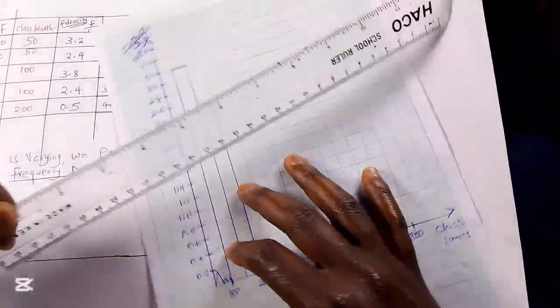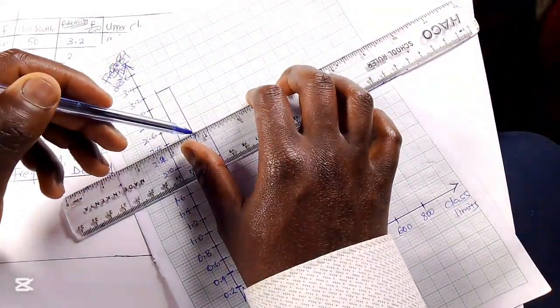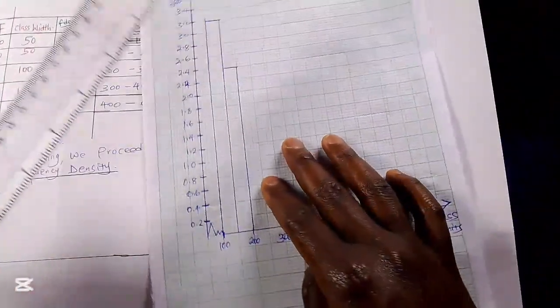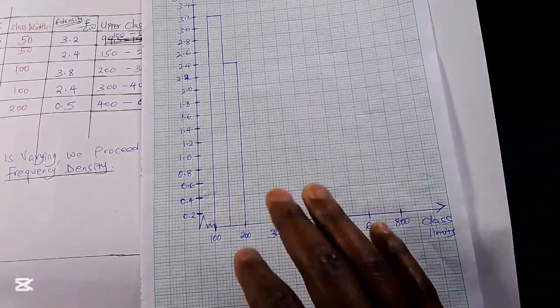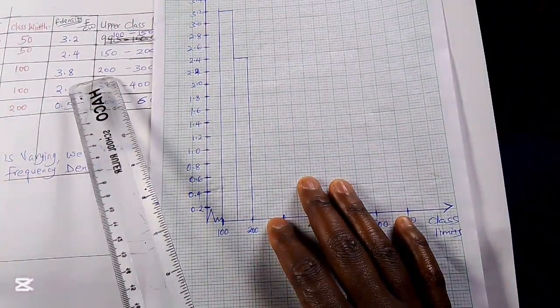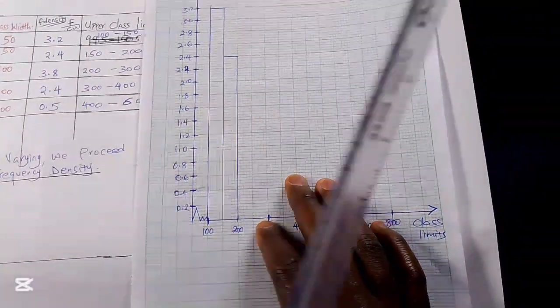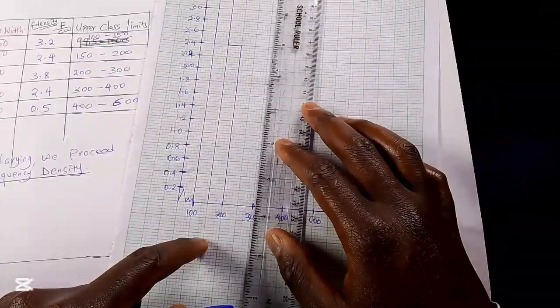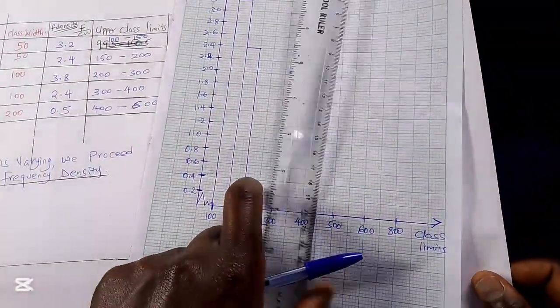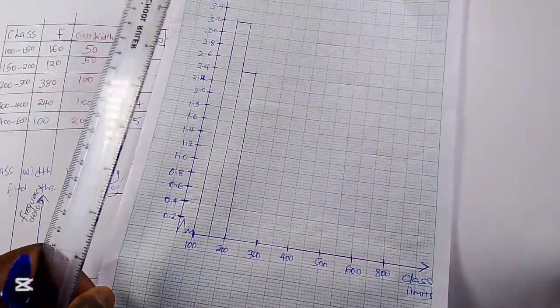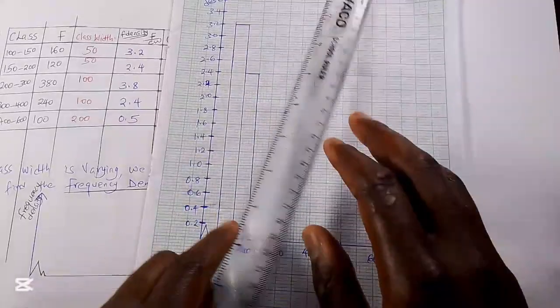Then we have 200 to 300. That goes from here to here, and it will be equal to 3.8.